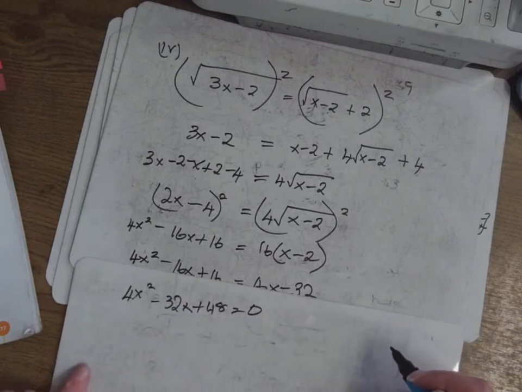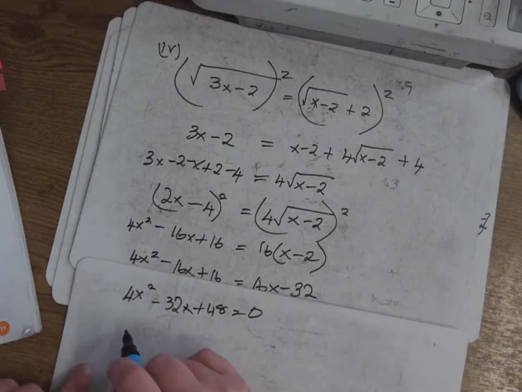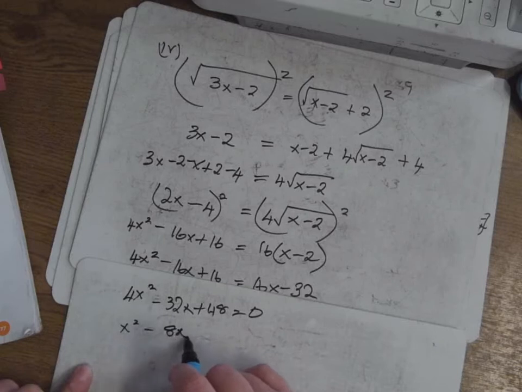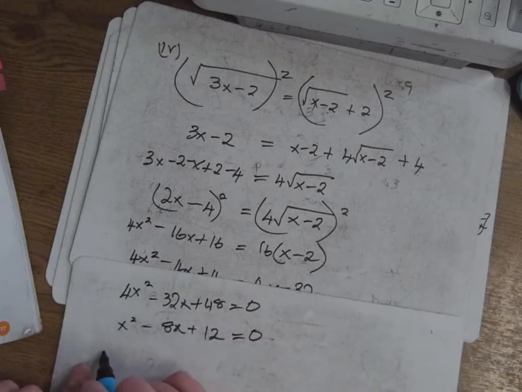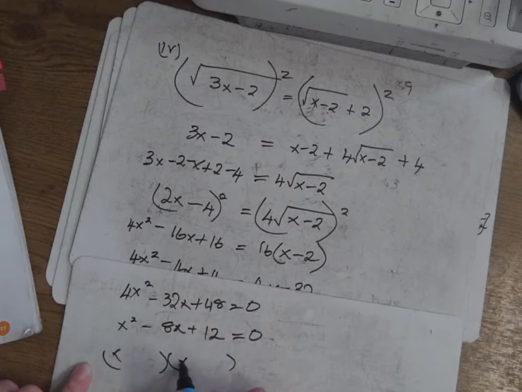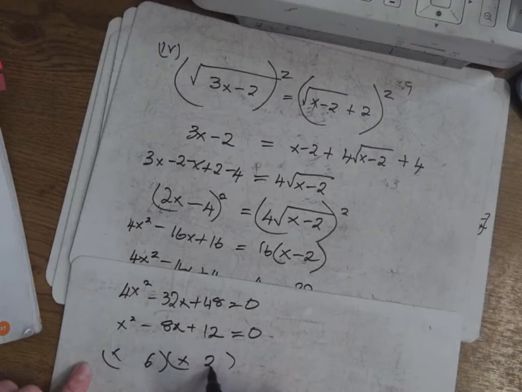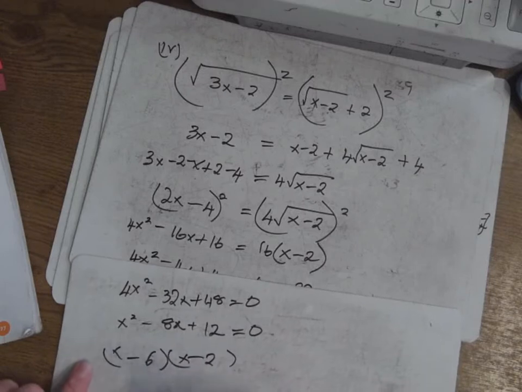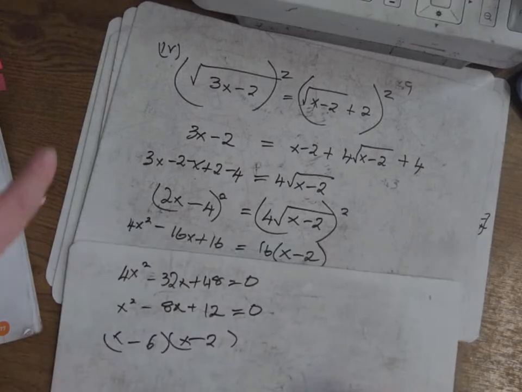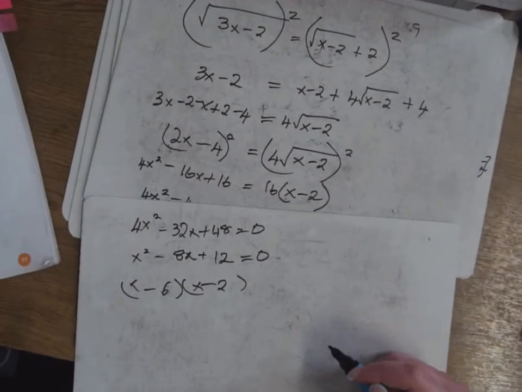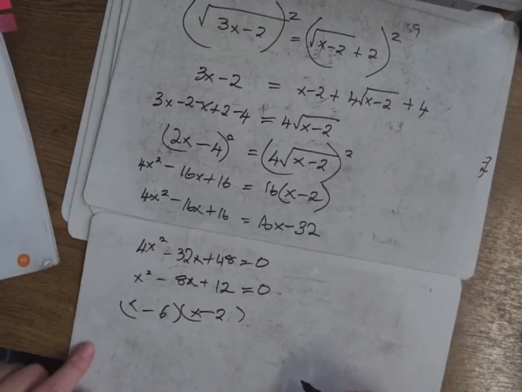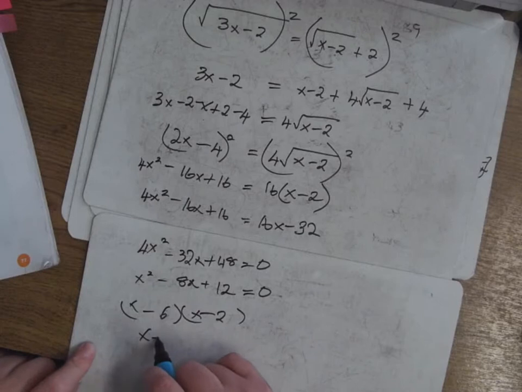I can divide across by 4, which makes finding my factors easier. So it's x squared minus 8x plus 12 equals 0. Two sets of brackets, x and x, 6 and 2, minus and a minus. So I go x equals 6 and x equals 2.